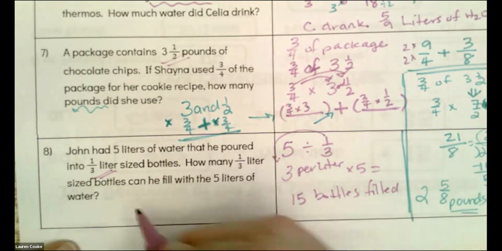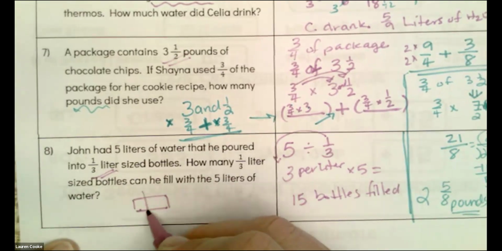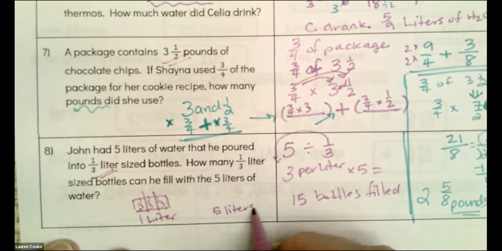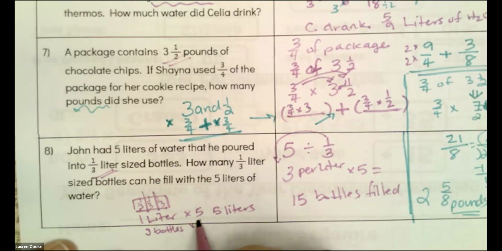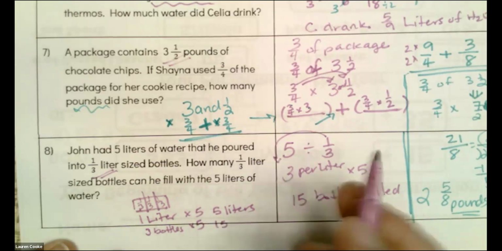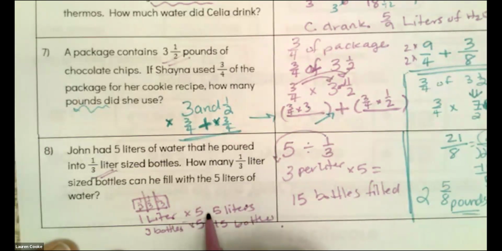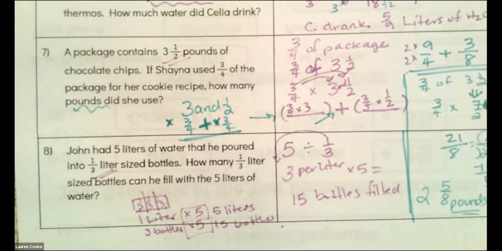And I'm just immediately picturing that this is 1/3, 1/3, 1/3. This is 1 liter, and then we have 5 liters. So I multiplied by 5, and I had 3 bottles times 5 equals 15 bottles. See, liter matches, bottles matches, and look at this. Amazing, kept in proportion.